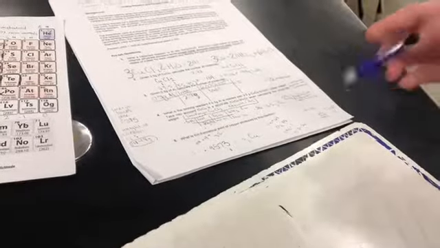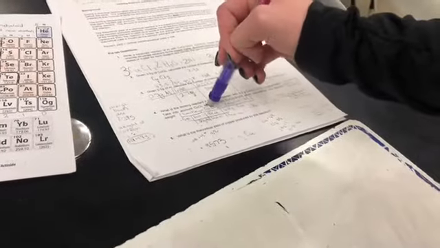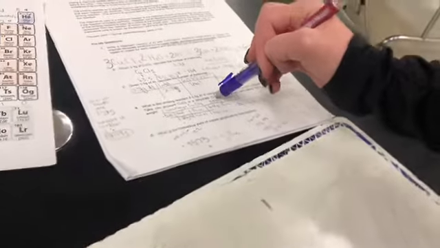Okay, so the question that number 4 was asking us was which one was the limiting and which one was the excess. To get the limiting, it's the smaller number out of the 2 products, and for us, that was the CuCl2, and the excess was the Al. And then you can use that for number 5 as well, and that gives you 0.9573 grams of Cu for the theoretical yield.